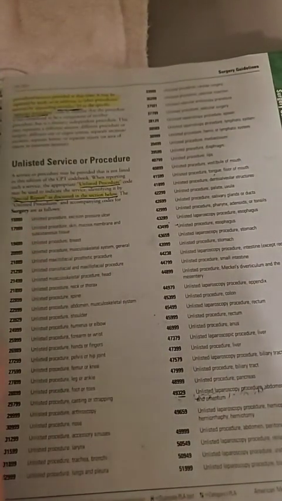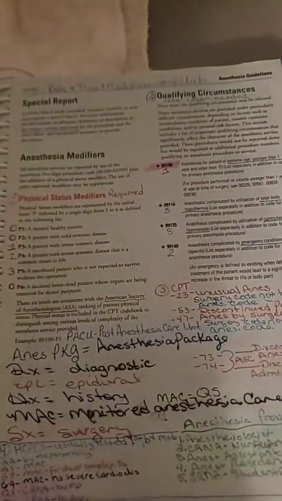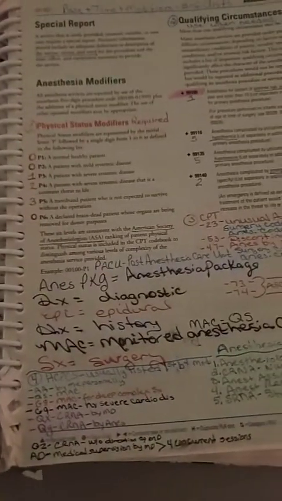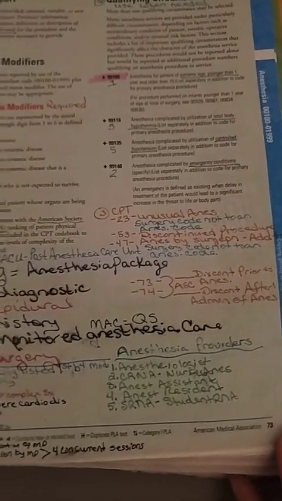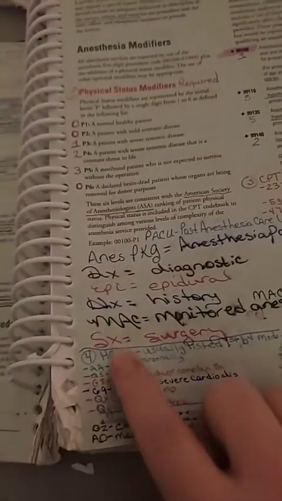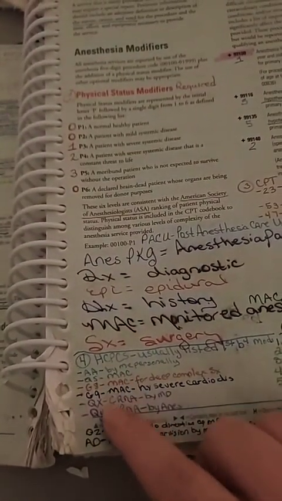I wanted to make sure everybody knew to add their anesthesia modifiers. I put mine on the screen page. It's page 73 of the 2021 version of the CPT book. You're definitely going to need to know all these modifiers.